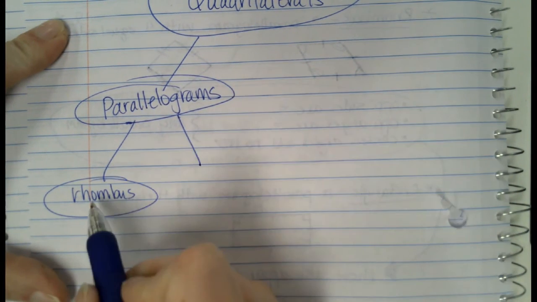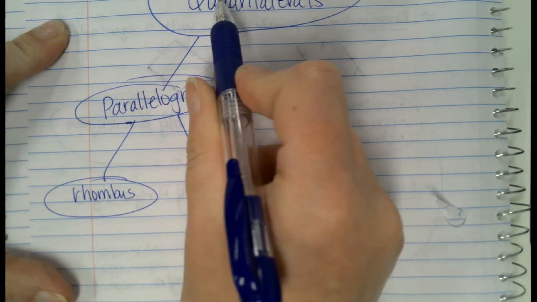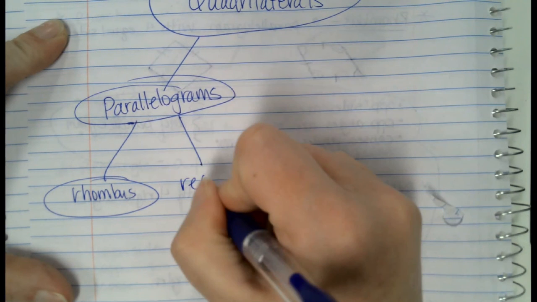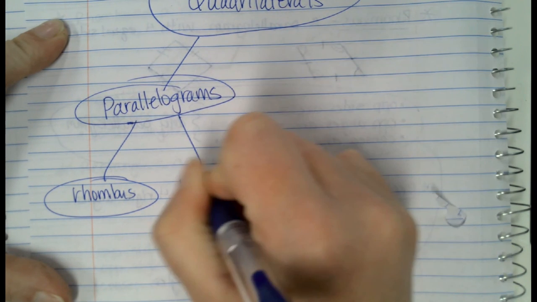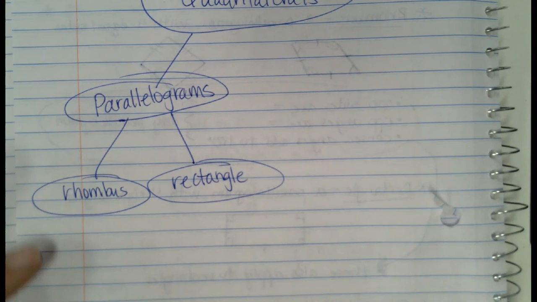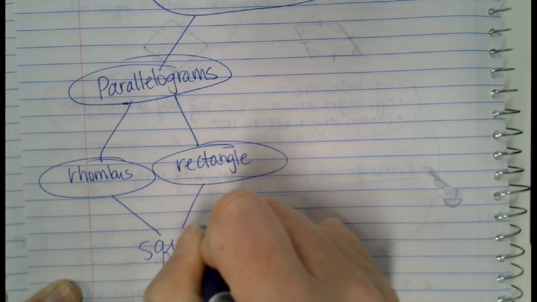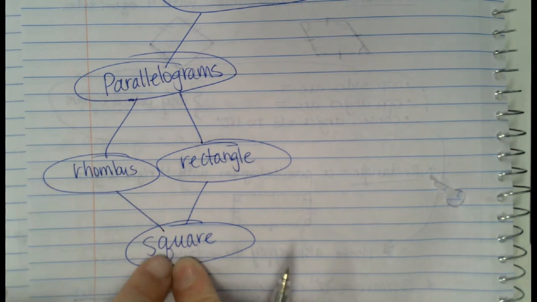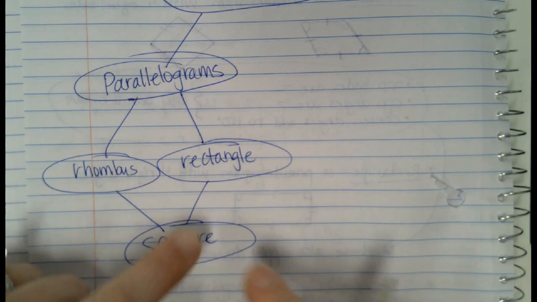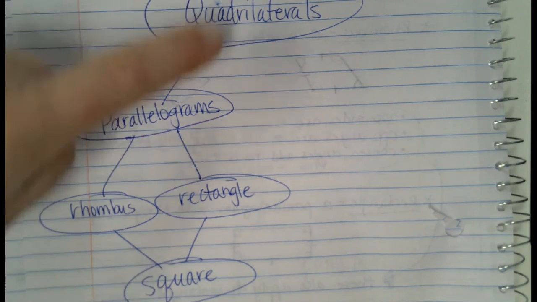Now think about it. A rhombus falls under this category, which also falls under that category. And then we talked about rectangles. And then lastly, like he said, if a rhombus and a rectangle had a baby, it would come out as a square. And I want you to see this. A square is a rhombus. A square also falls under the rectangle category. It also falls under the parallelogram category. And it also falls under the quadrilateral category.